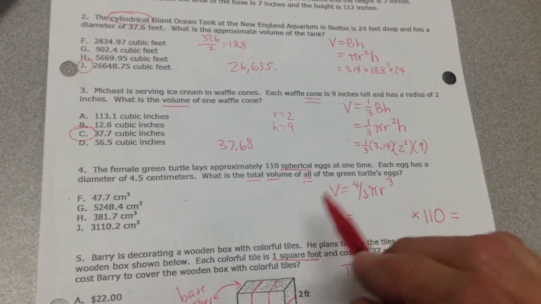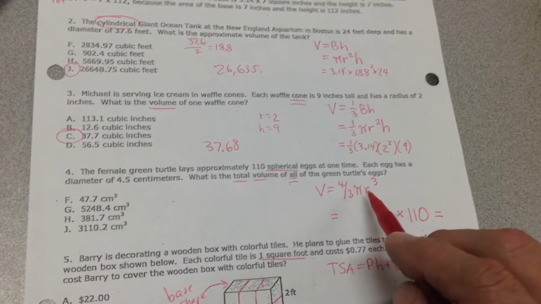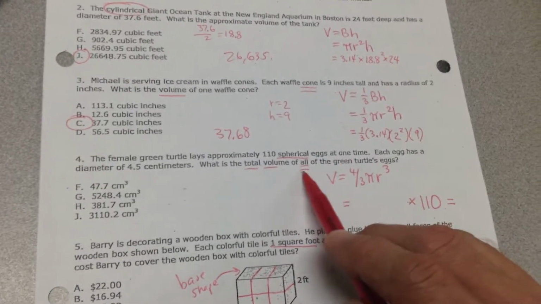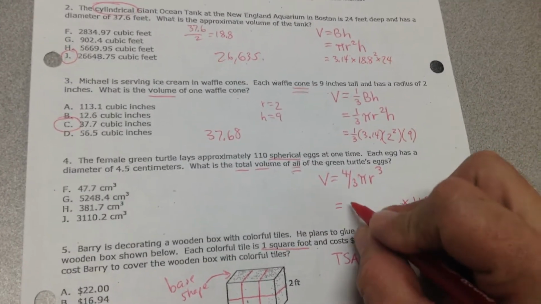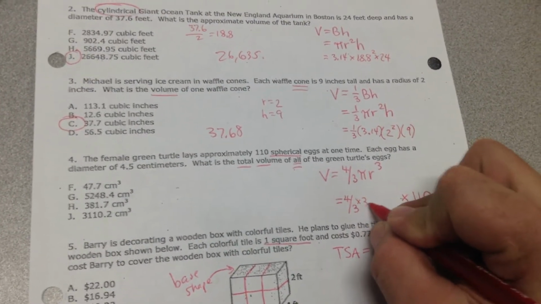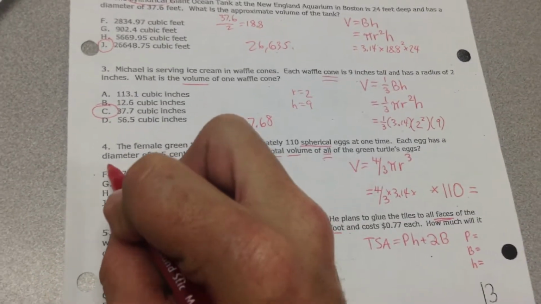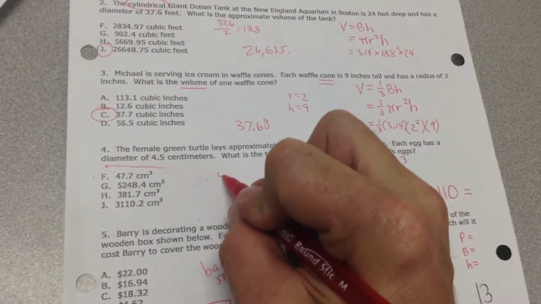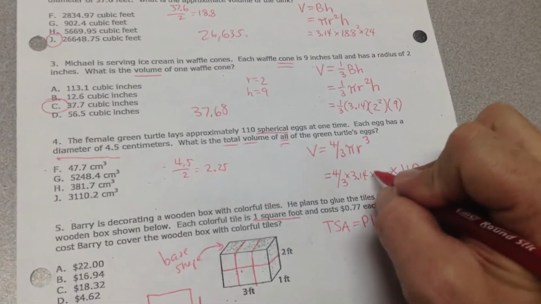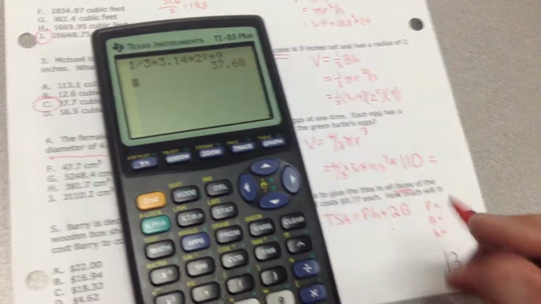Number 4, it says the female green turtle lays 110 spherical eggs. So we're talking about the space inside, the total volume of a sphere. So we're going to do this formula for the volume of a sphere. And then since there's 110 eggs, they want to know how much the volume is of all the eggs. We're going to multiply that answer by 110. So again, in our calculator, we're just going to put 4 divided by 3 times 3.14 times the radius, which it tells us. It tells us diameter is 4.5. So to get the radius, we got to divide that in half, so that's 2.25.